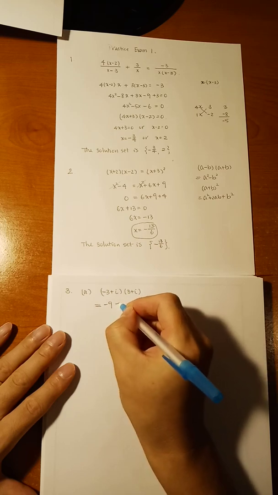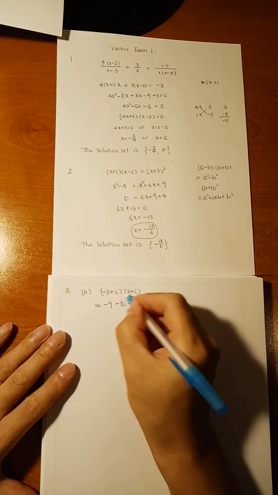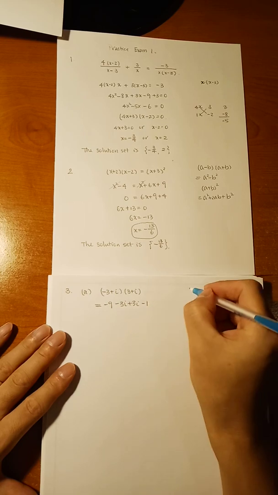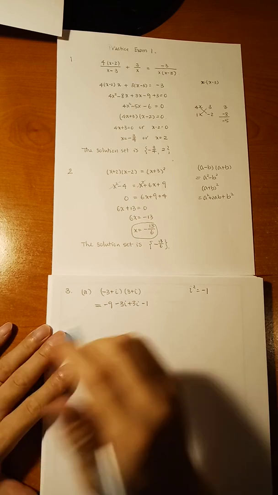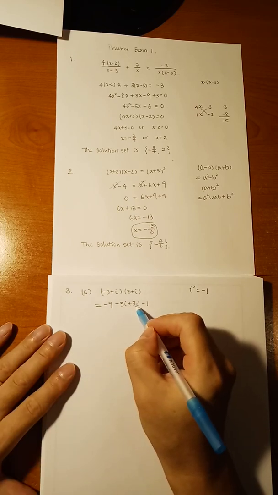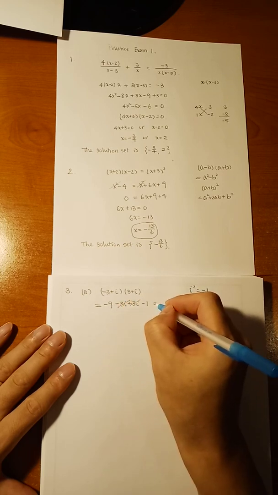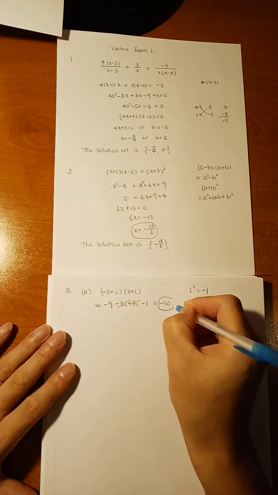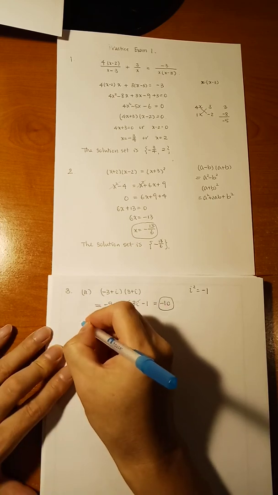Negative 3 times i is minus 3i. i times 3 is plus 3i. i times i, negative 1. Remember, i squared is equal to negative 1. Right? So negative 3i, positive 3i, they're cancelled. Negative 9 minus 1 is negative 10. So this is the answer. The product is actually a real number.